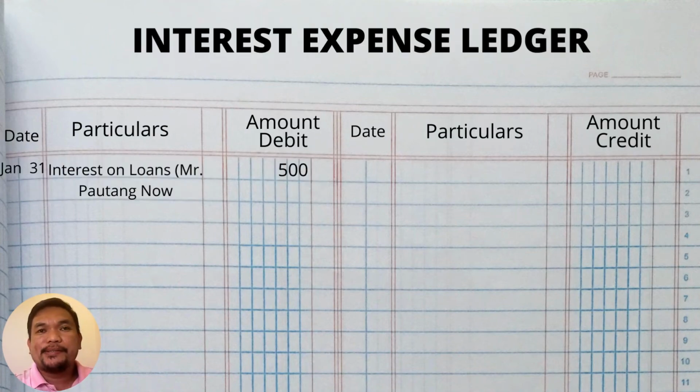And finally, of course, in this transaction, nung nangutang ka, of course, mayroong interest na binabayaran. Alright? So this is actually your interest expense ledger. So if you can remember, nangutang tayo kay Mr. Pautang Now. On the 31st of January, binayaran natin. Alright? So dito, ilagay mo yung interest na binayad mo. In our example, that's around 500 pesos.